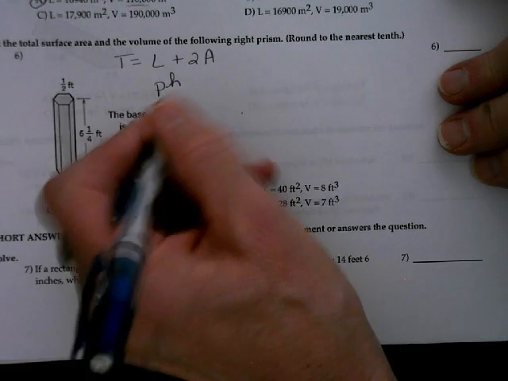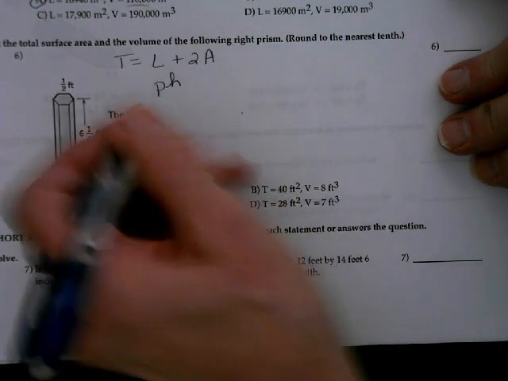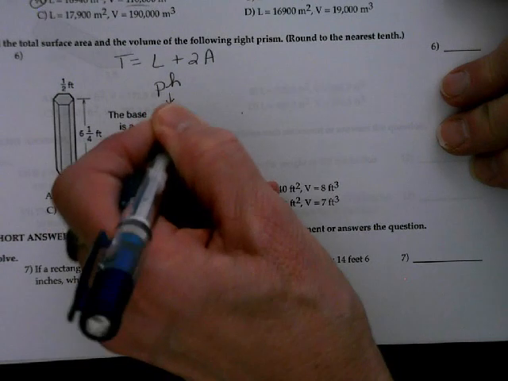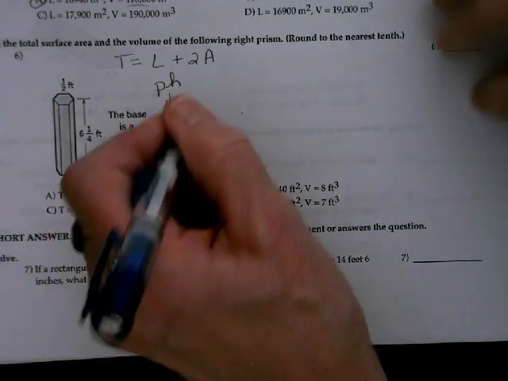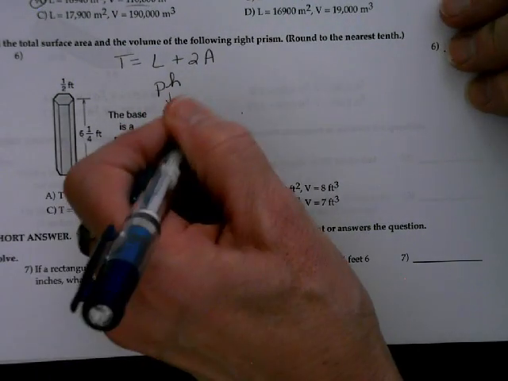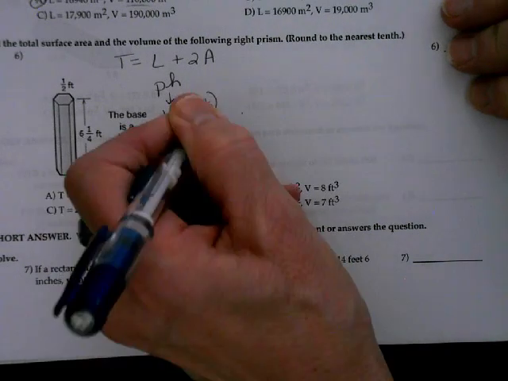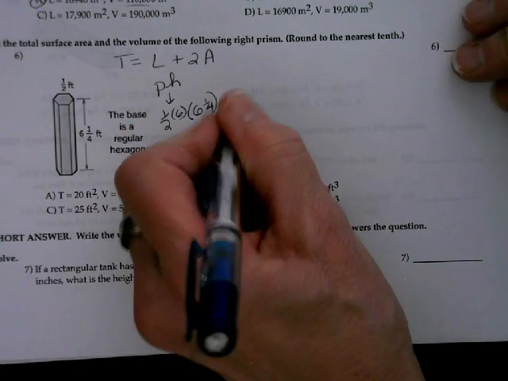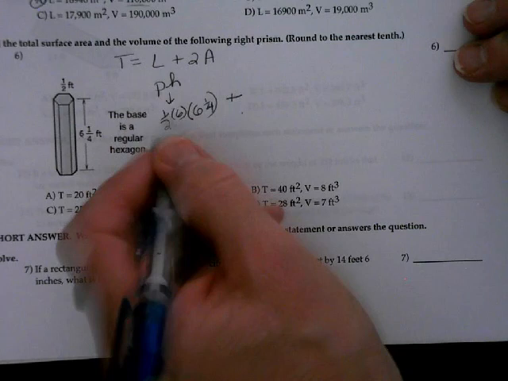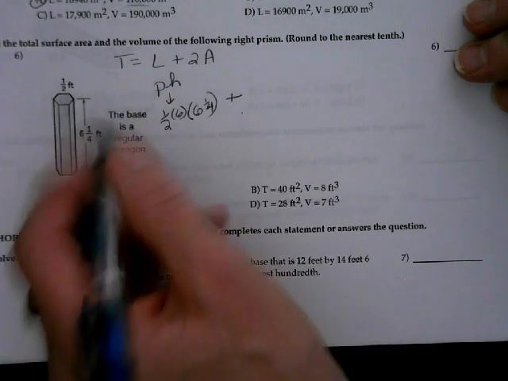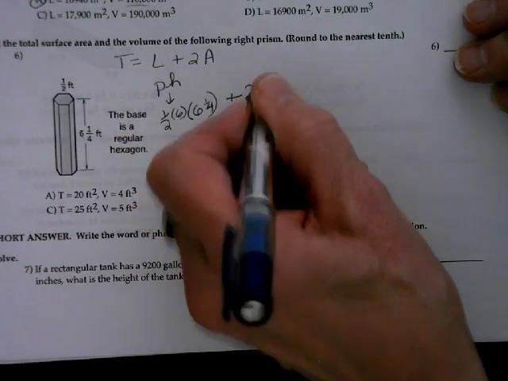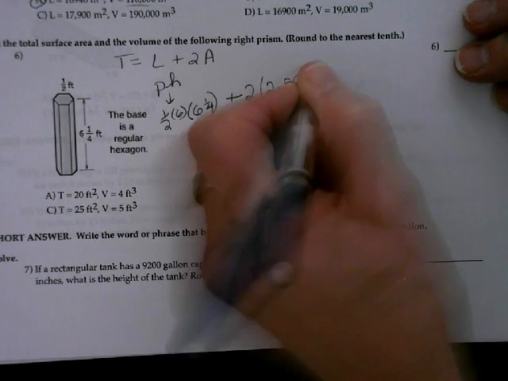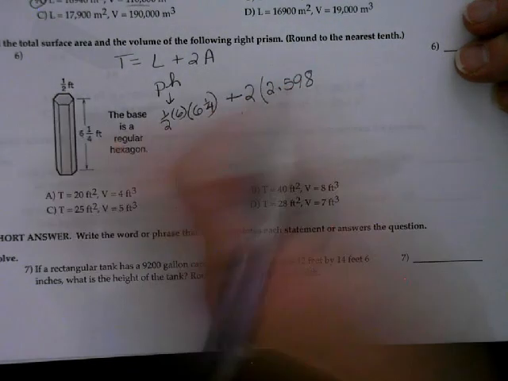So lateral surface area is perimeter times how tall the prism is. So the perimeter would be 1/2 times 6, because there's 6 sides, times how tall this is, 6 1/4. A little trick on your calculator there.